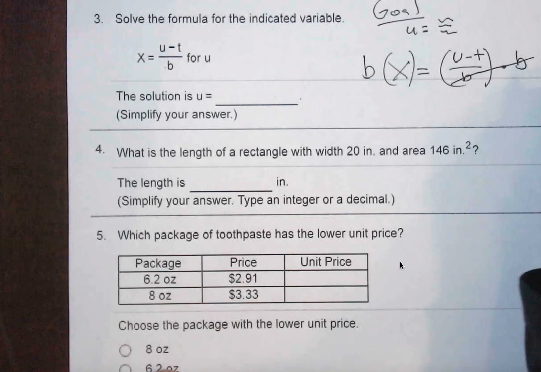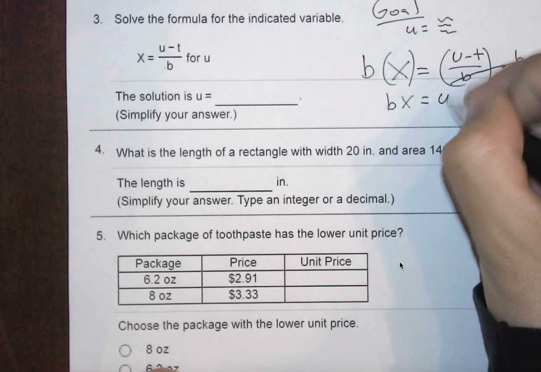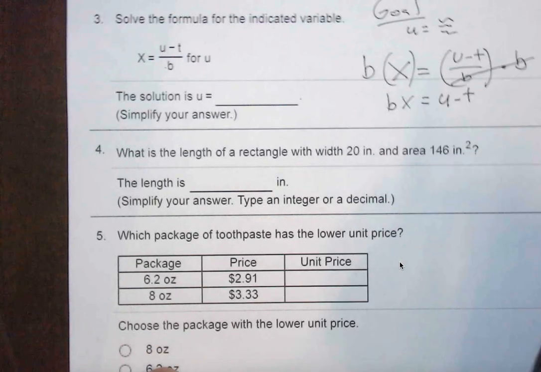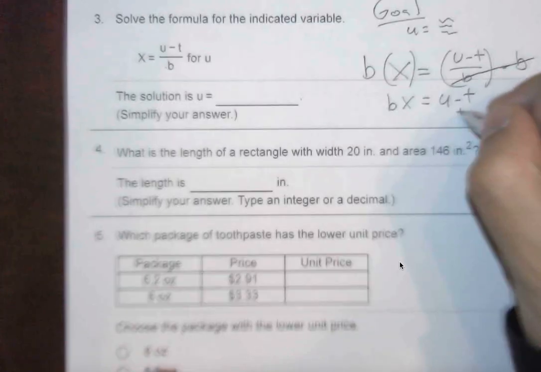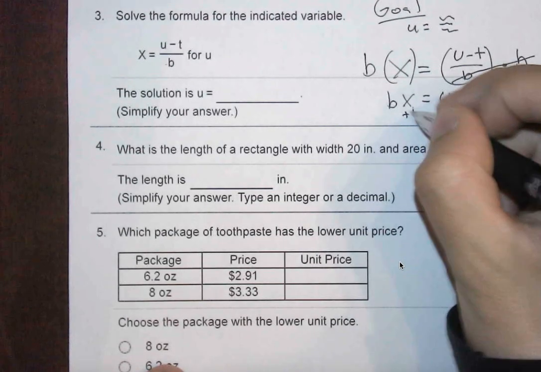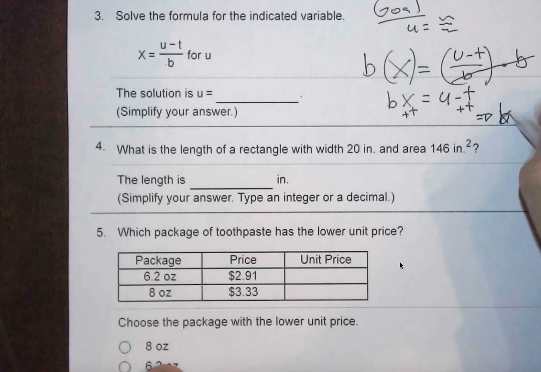B's cancel. This leaves us with bx equals u minus t. I'm solving for u, so I need to move this negative t over. If I add t to both sides, this is saying that bx plus t equals u, and we're done.